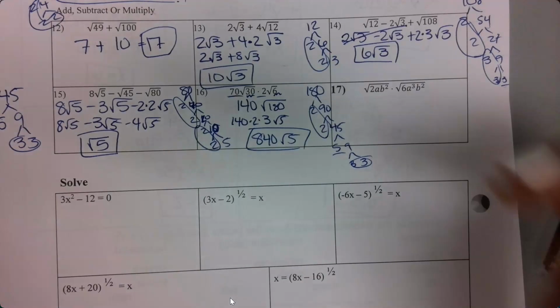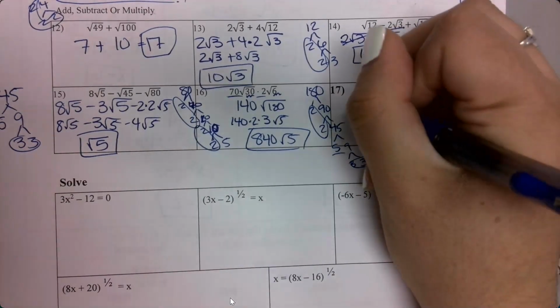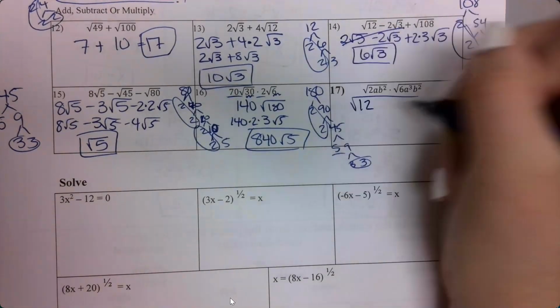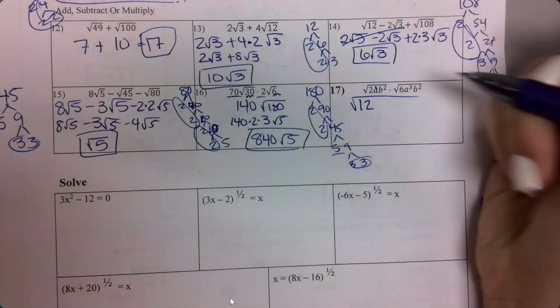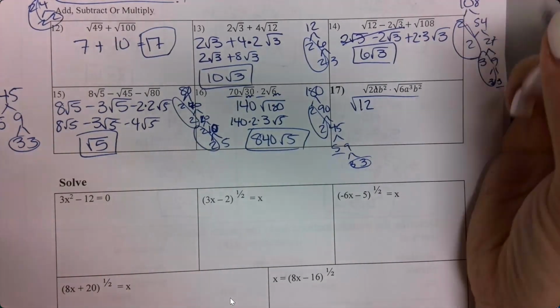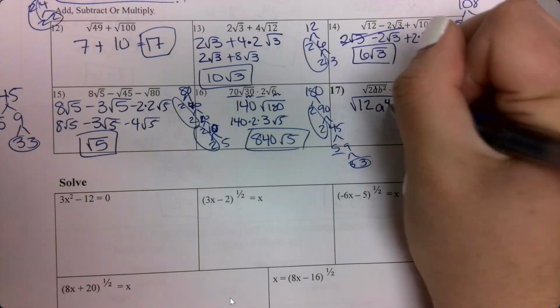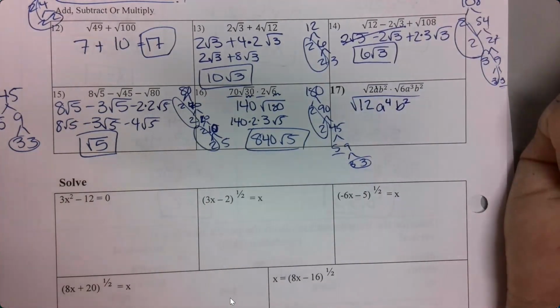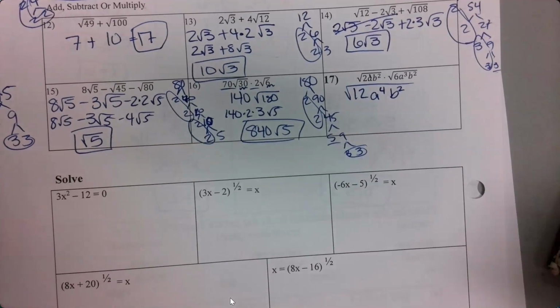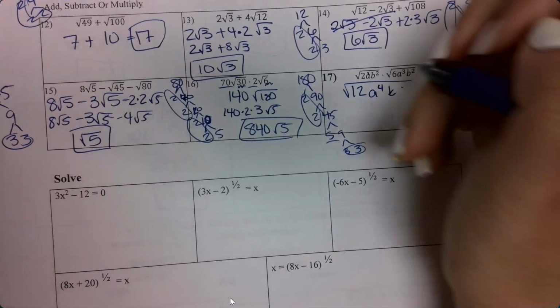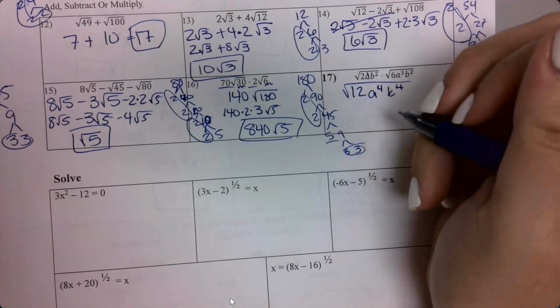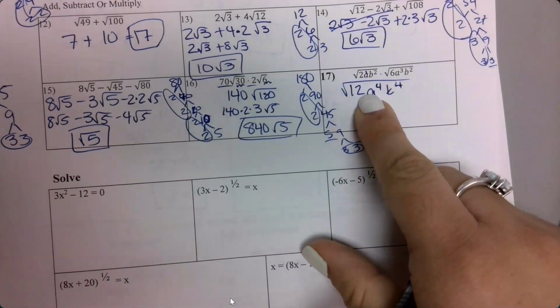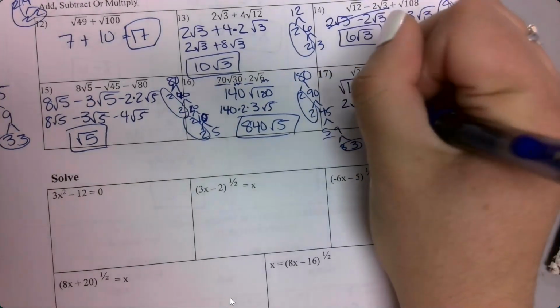Same thing over here. I want to multiply the insides of my radicals. So 2 times 6 gets me 12. With my letters, I add the exponents. So a to the first times a cubed is a to the fourth. B squared times b squared, I add them to get b to the fourth. Then with 12, I know that the square root of 12 simplifies to 2 square root of 3.